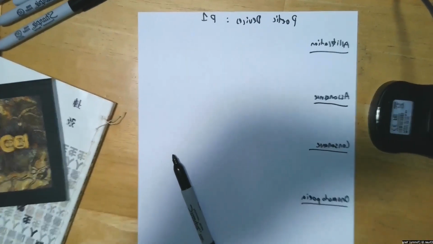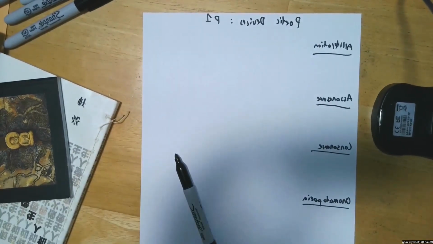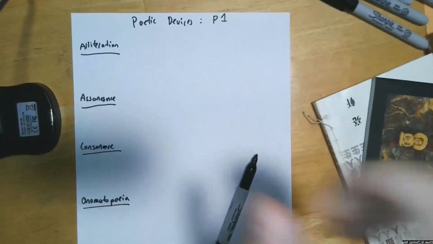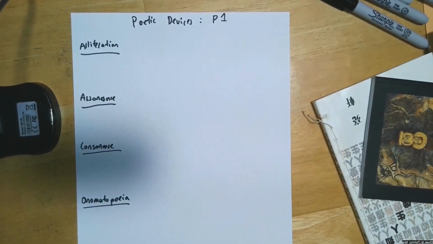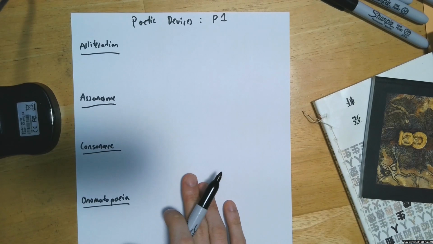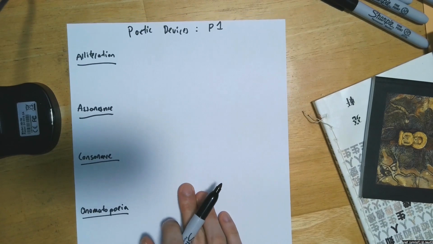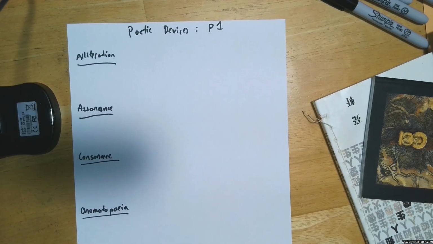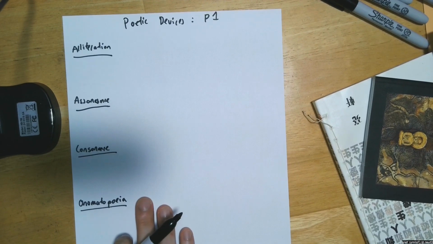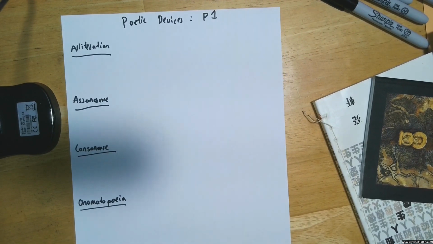Hello everyone. Today I'm actually gonna split this series into two, but we're gonna talk about some poetic devices. Now, for part one, I'm just gonna talk about these four. The first poetic devices are just some things you will experience in poetry. And why these are important is because the idea of using these devices generally emphasizes a certain message the author is trying to give.